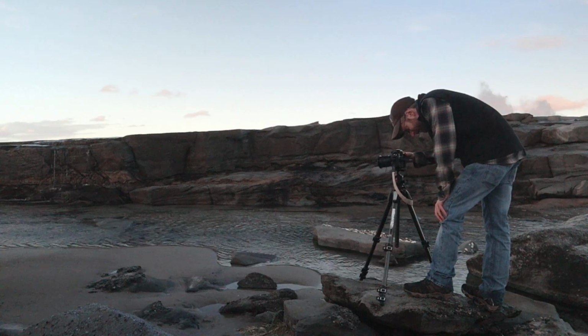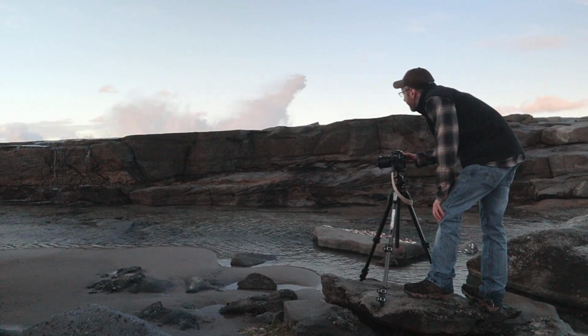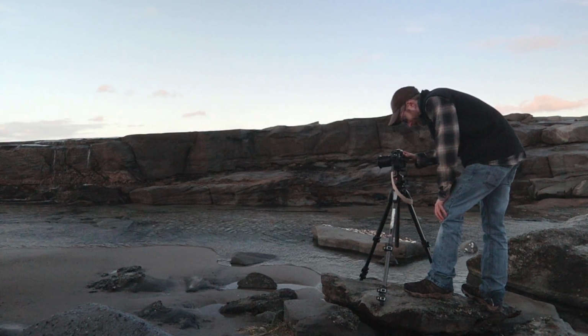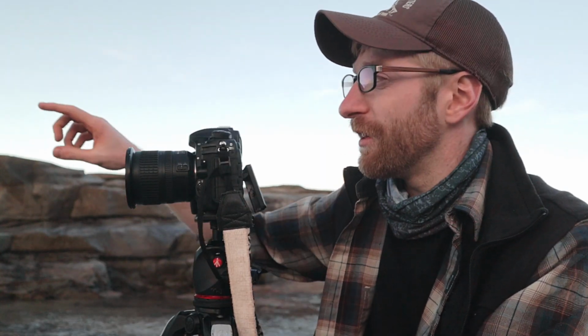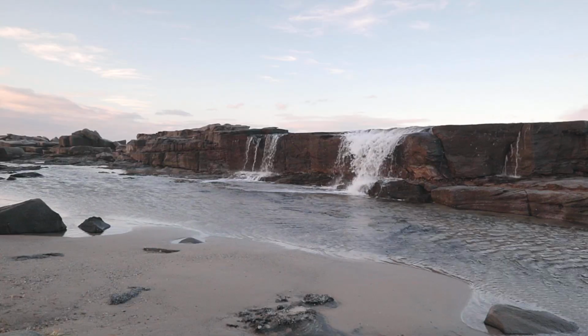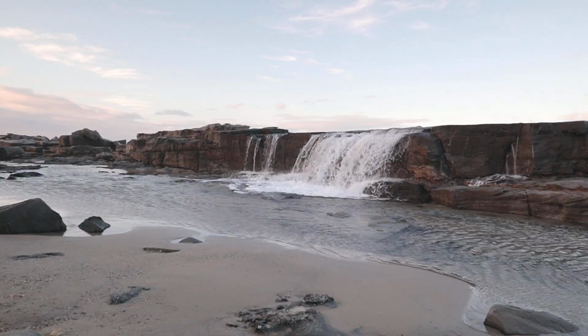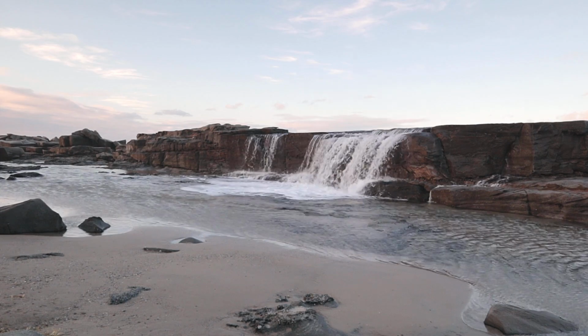So with this, it's just waiting for the waves, and you don't really know when it's going to happen. You just have to make sure you're ready. And again, we have one of these little waterfalls right to the right. And I'm shooting pretty wide because I want the waves to look really big. So I'm shooting at 13 millimeter.